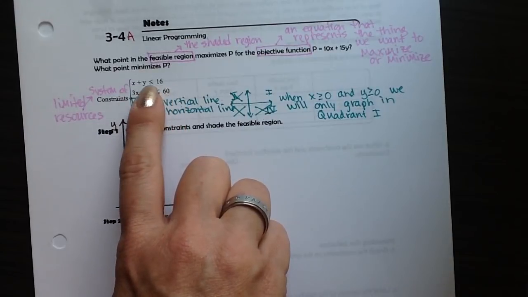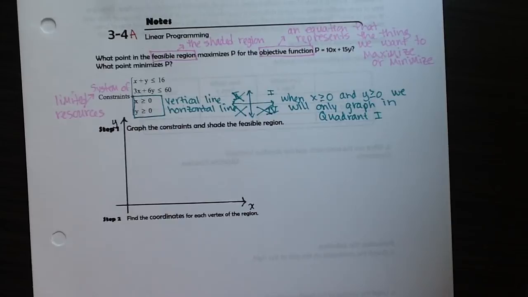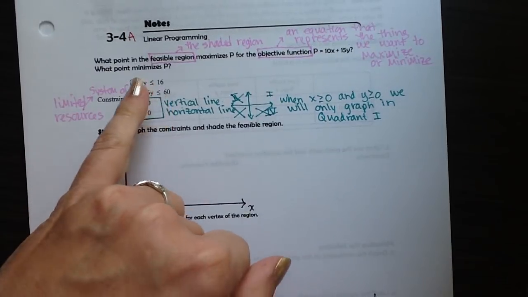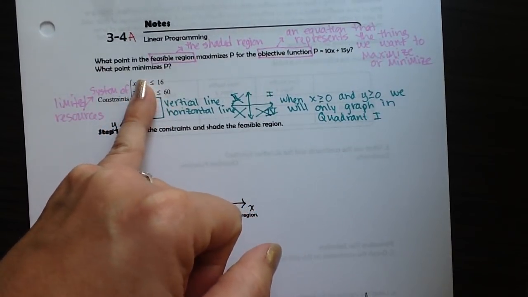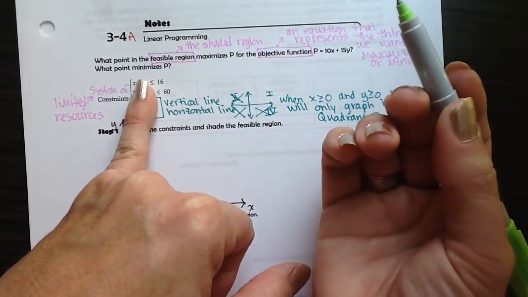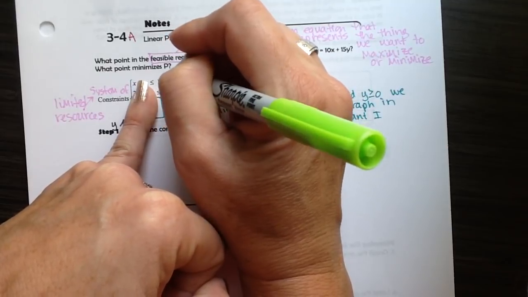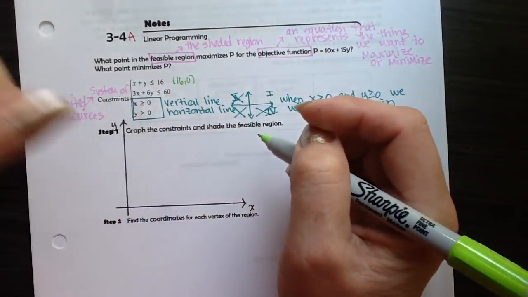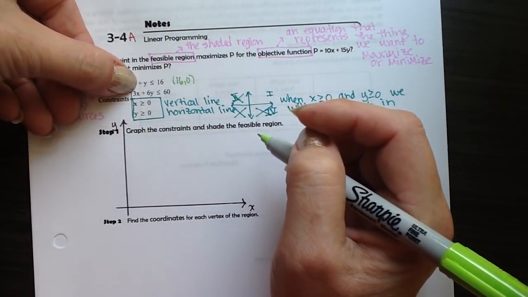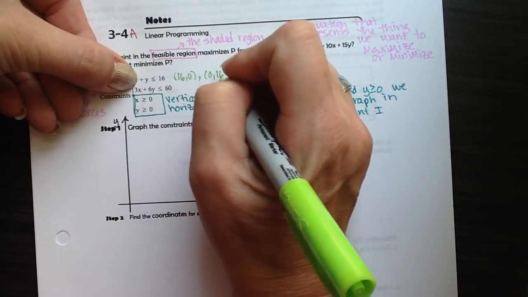Now these inequalities are written in standard or general form, and so we're going to graph them using the cover-up method. So I will cover up the y, and that gives me x equals 16. I don't use the inequality part when I'm getting my ordered pairs, so I just do x equals 16. So that's the ordered pair 16, 0, and then I cover up the x, that gives me y is 16. So that gives me the ordered pair 0, 16.